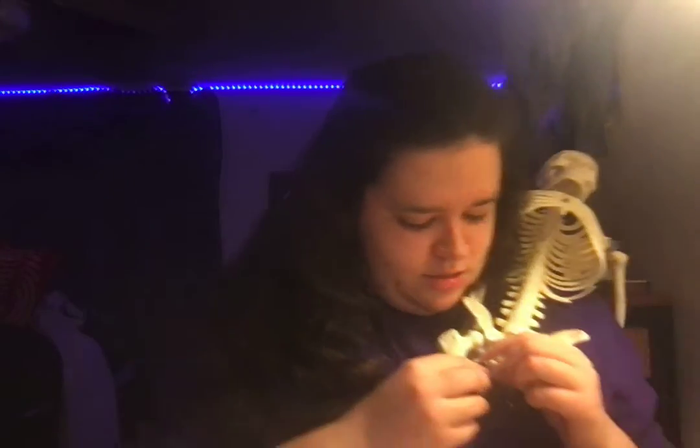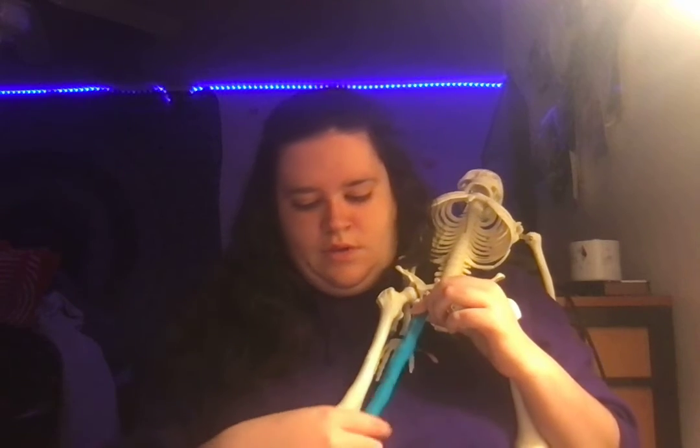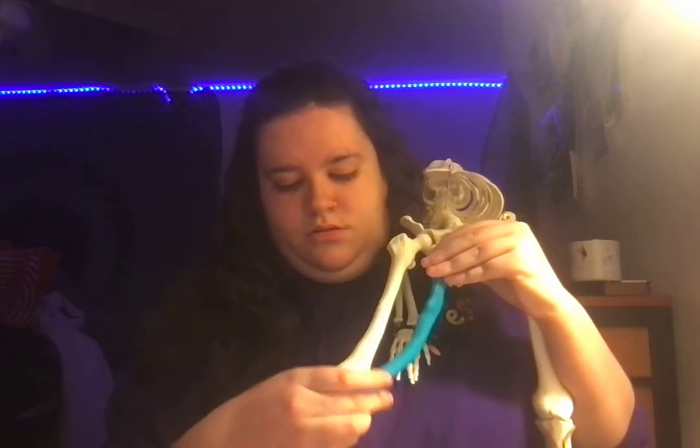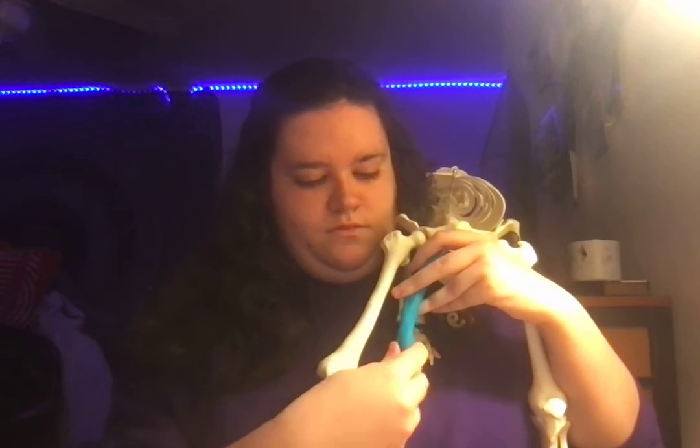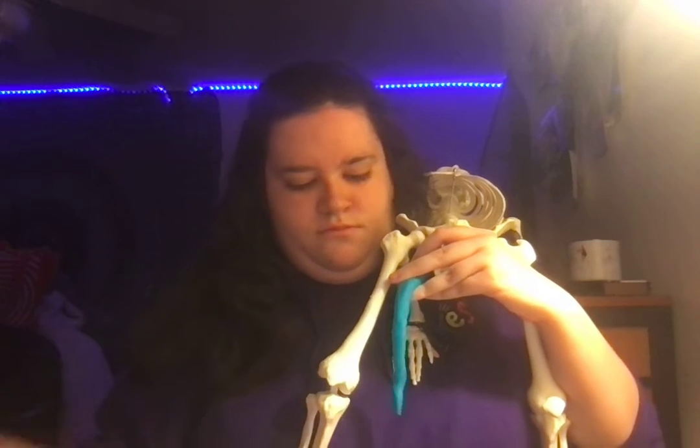So it'll attach right here, and then insert right here, a little bit straighter than that. So it will look like that, attaching right here.